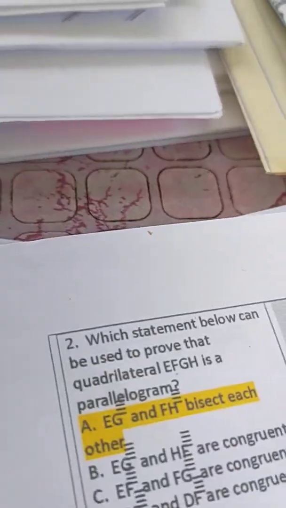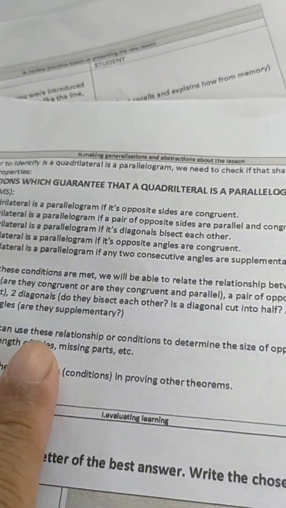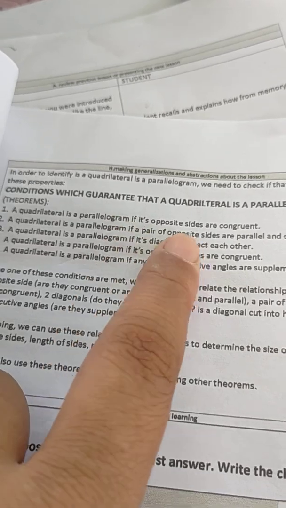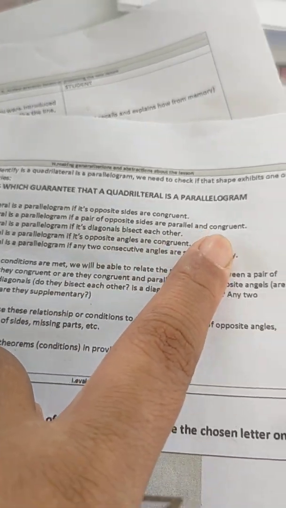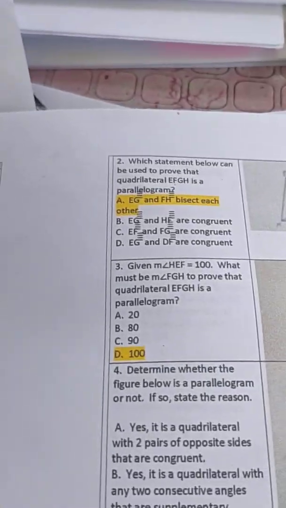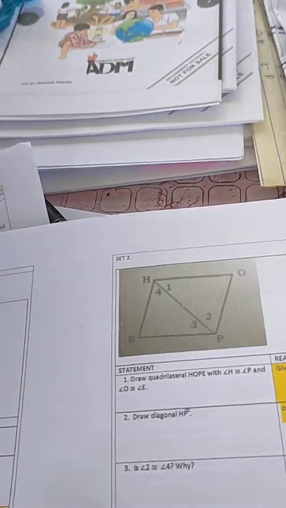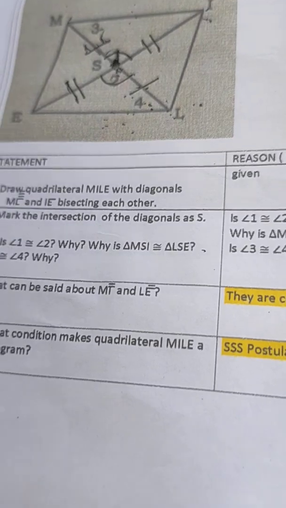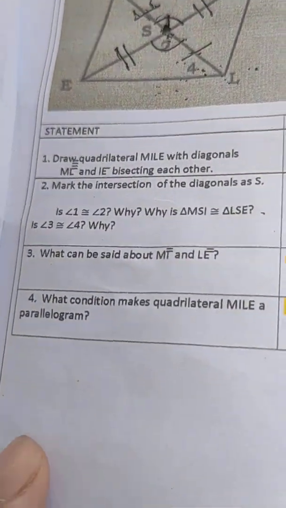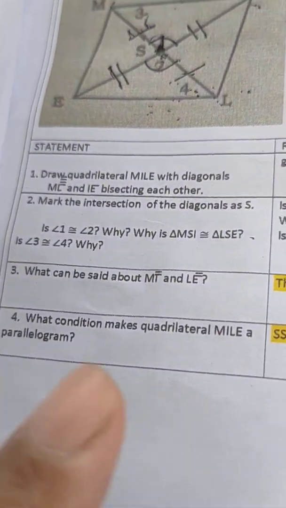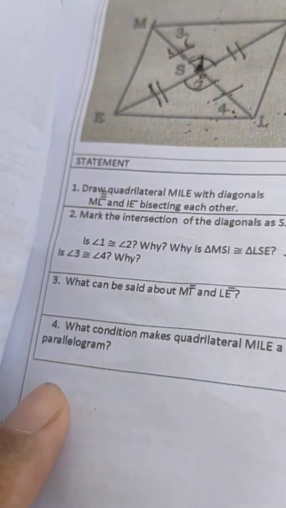Here, you should have a pair of opposite sides that are parallel and congruent. So this is the condition that satisfies our analysis that quadrilateral MILE is a parallelogram.